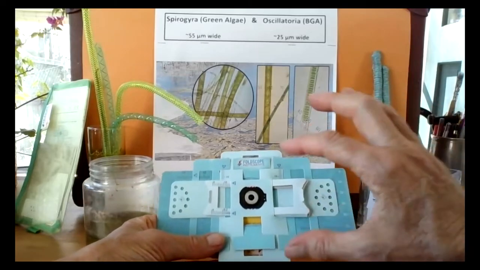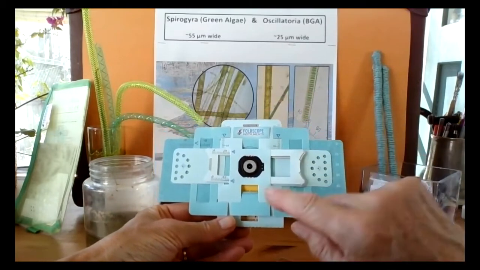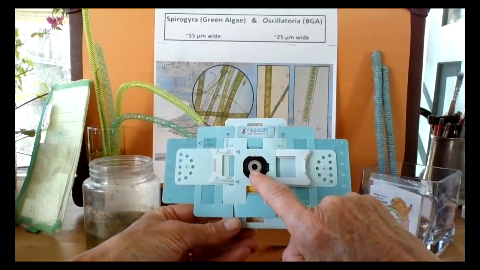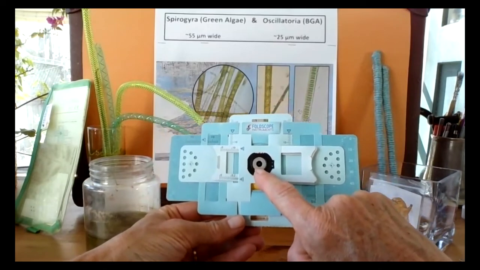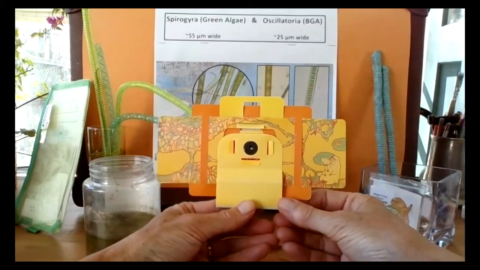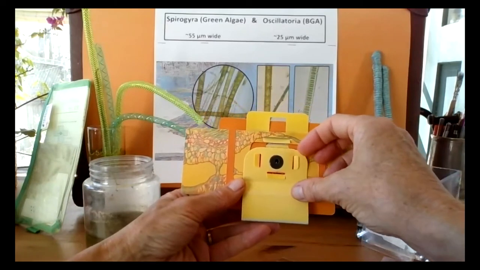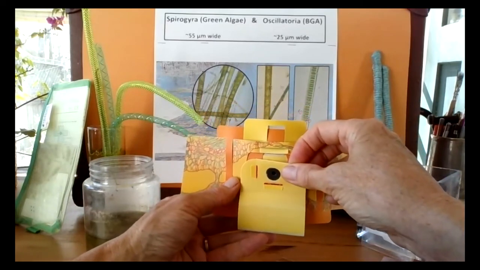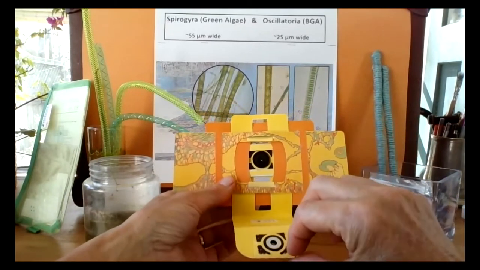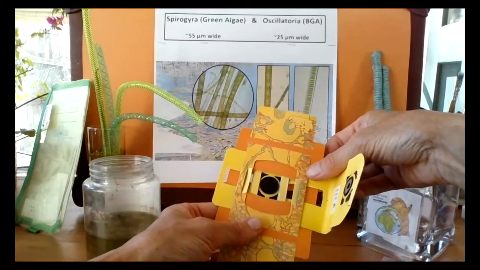Here, this is the front side of the foldscope, the blue side. This is where you're going to put your eye to look at your sample. The yellow side is the bottom section. And here we have a magnetic coupler. So you give it a tug, and this is where you're going to insert your sample.